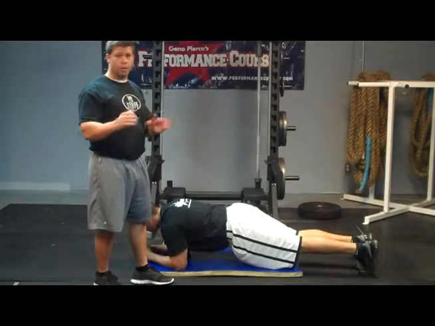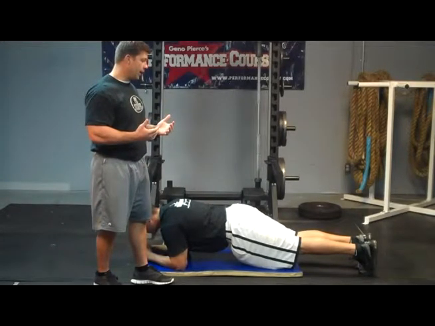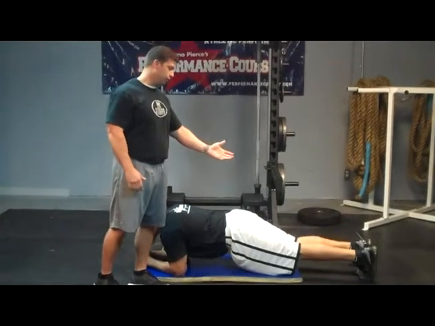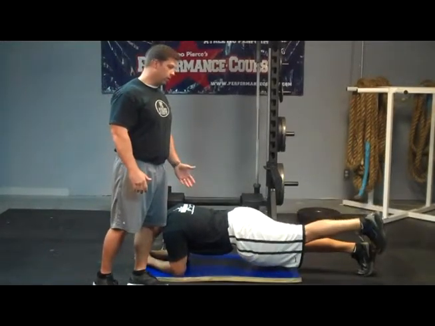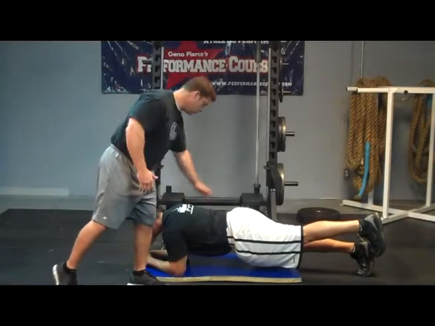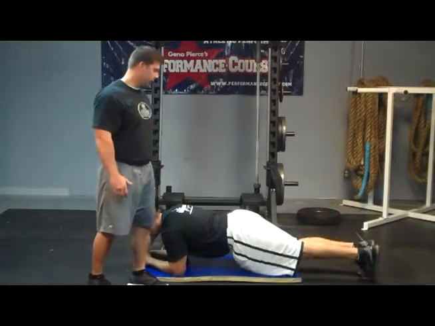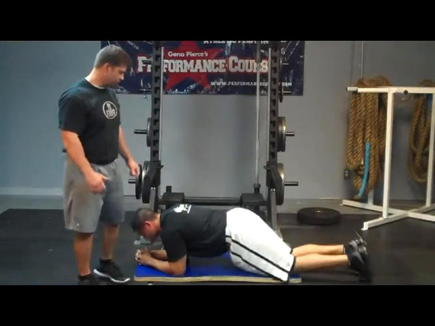From here, if you want to add in Gray Cook's definition of core stability, we can simply ask the athlete to raise his left foot off the ground for 6 inches. Now we're moving limbs as we're maintaining a stiff spine. So that's good core stability right there. You can put your leg down. You can actually relax for a minute if you want.